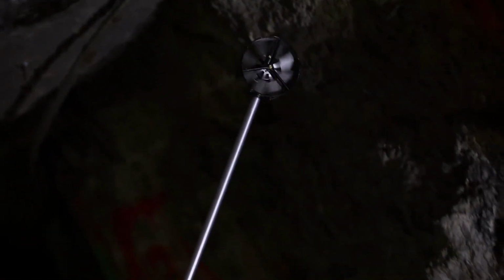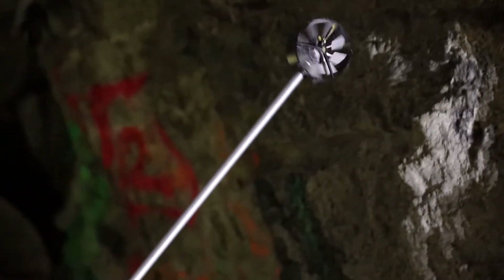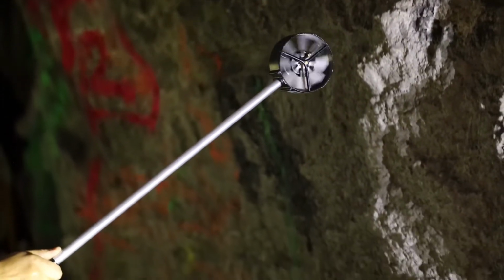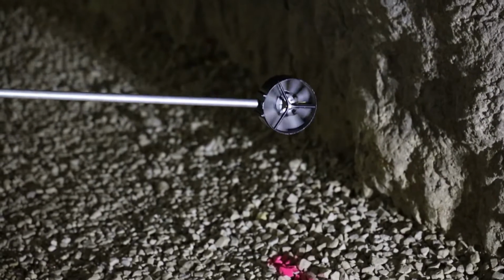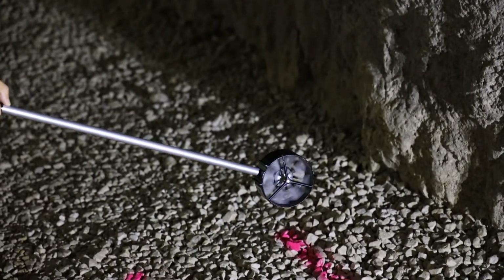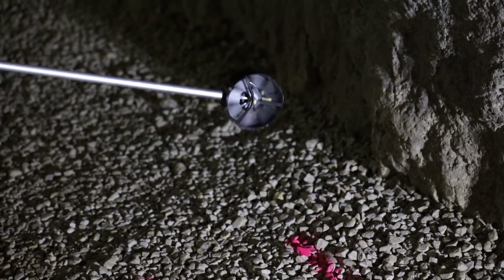And then move it down. When I move it down, because I have a line there, I know where I have to move it down to. And then move it up.